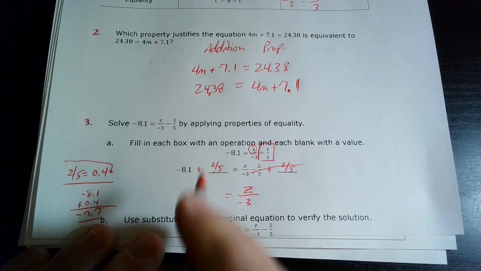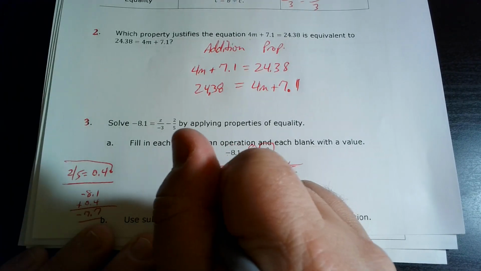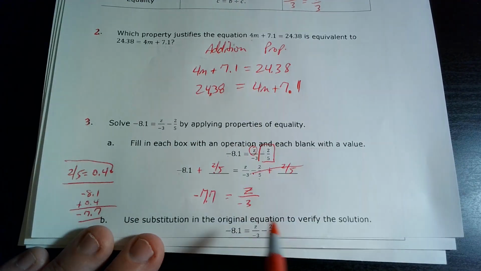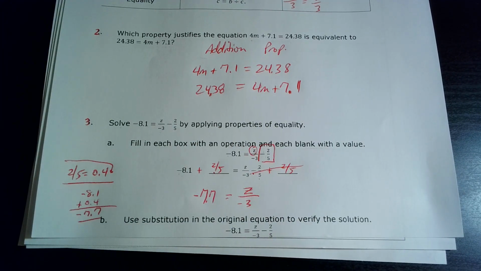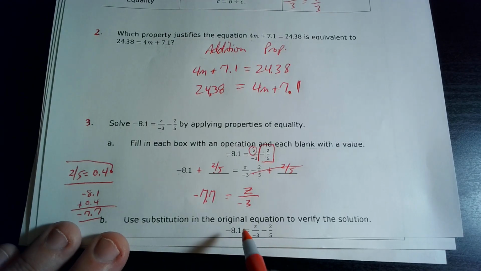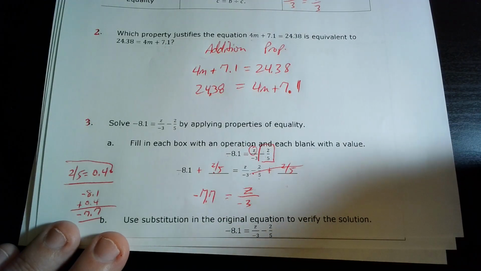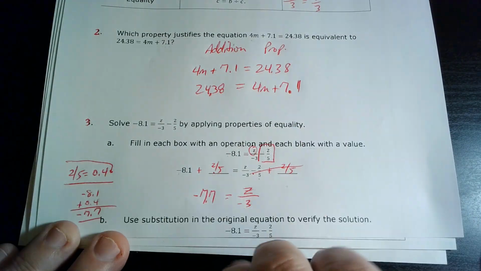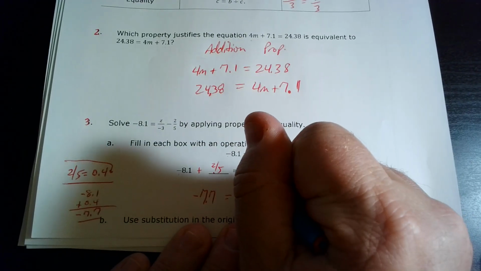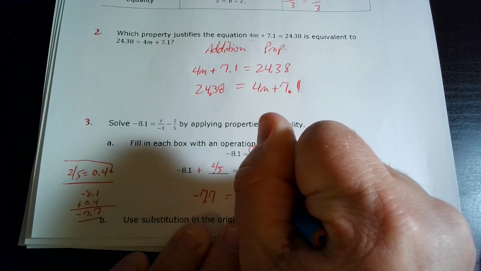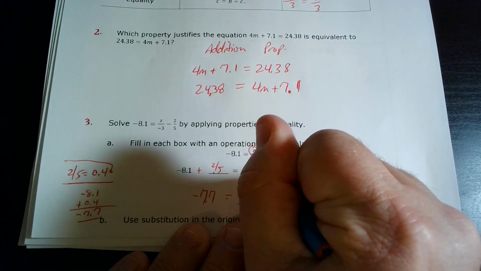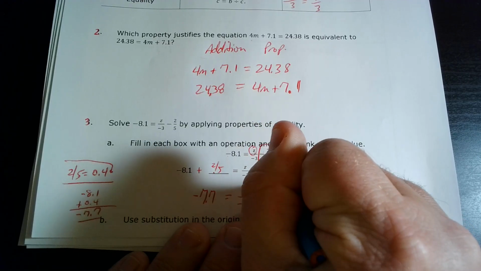So on this side, once we've added these two, we have negative 7.7, and it equals z divided by 3. All right, so if we're dividing, we have to do the inverse operation to get rid of the negative 3, so we're going to multiply. So multiplying both sides, I'm going to put it next to it because if it's touching, it is multiplying. And I'm going to write it like this.